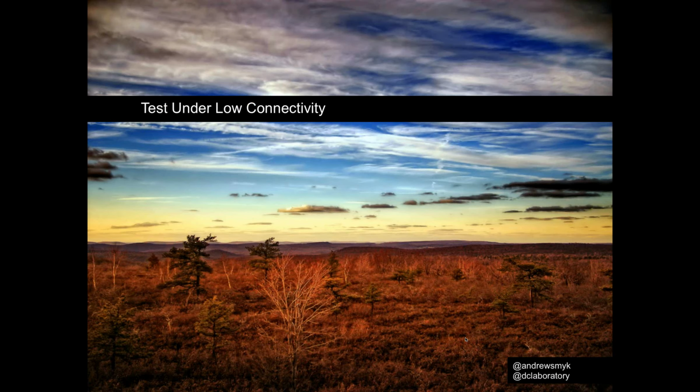And I mentioned this before, you want to test under low connectivity. The worst user experience is the white blank screen that the user gets when they launch your app or launch your website.